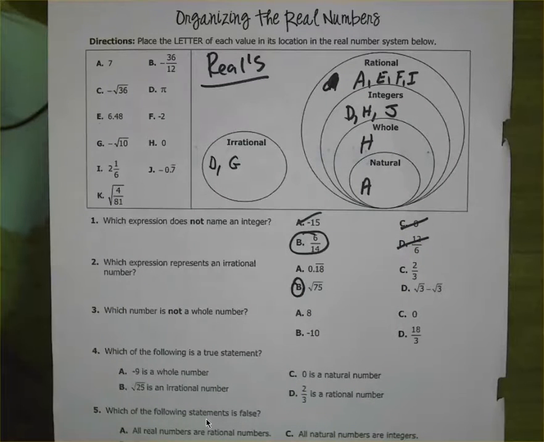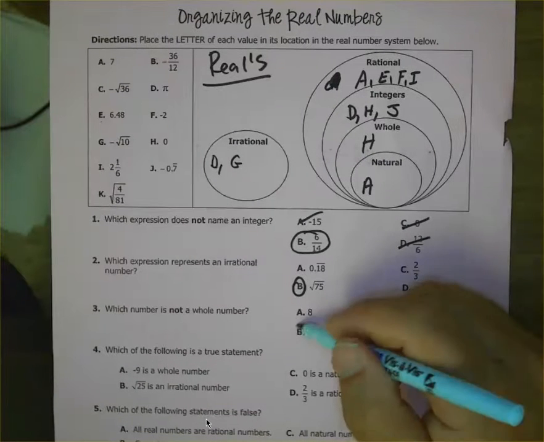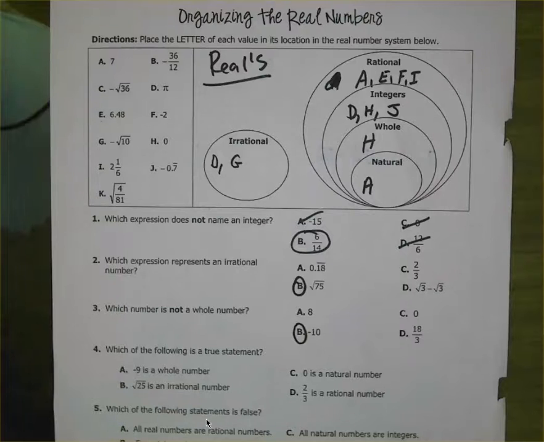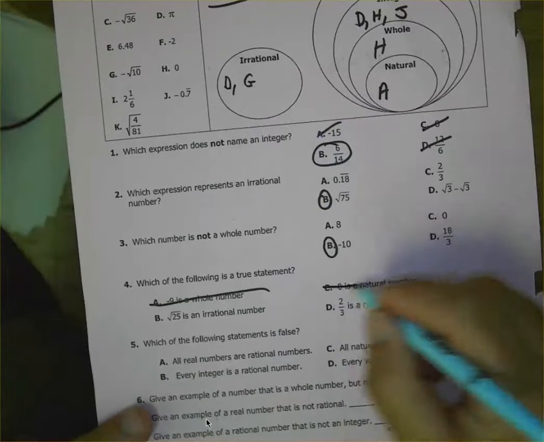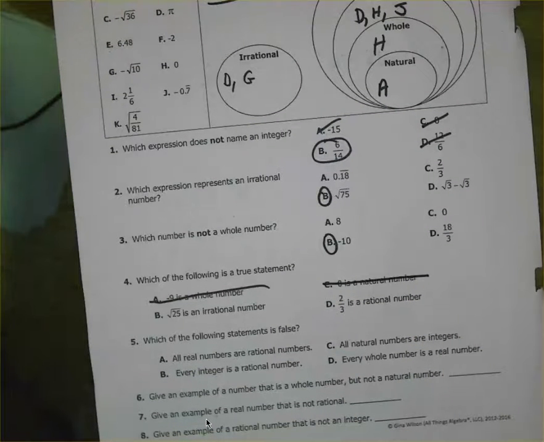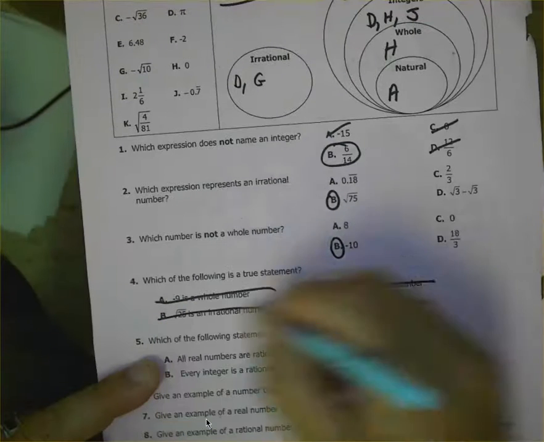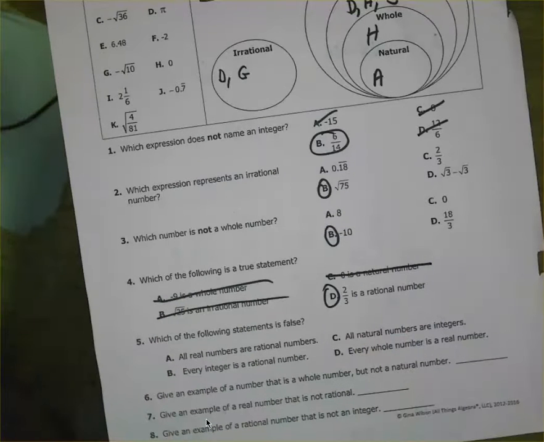Which one is not a whole number? 18 over 3 is a fraction, but that becomes 6. Whole numbers are positive, so by default, B, negative 10, is not a whole number. Number 4, which of the following is a true statement? Negative 9 is a whole number. Well, that one's a false one, so I'm going to cross that out. 0 is a natural number. Natural is counting, and 0 didn't come about till the Mayans invented it. Square root of 25 is irrational. I see that radical, but the fact that square root of 25 is 5, that one's gone. So by default, boom, D is the correct one there.